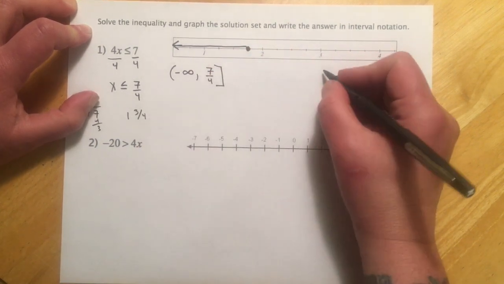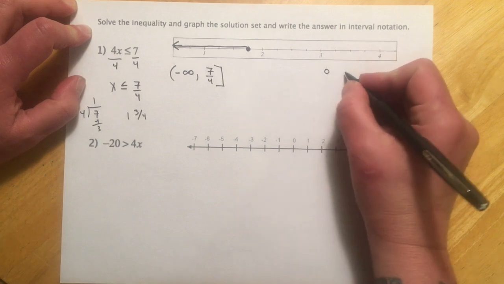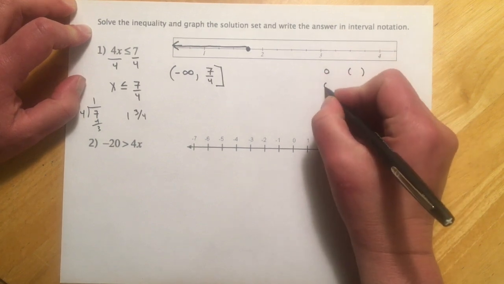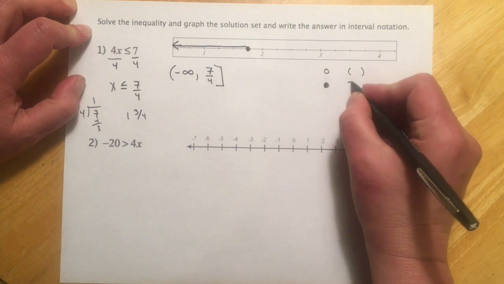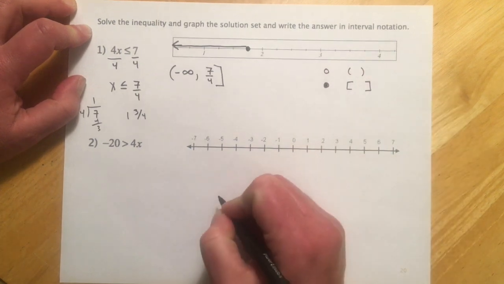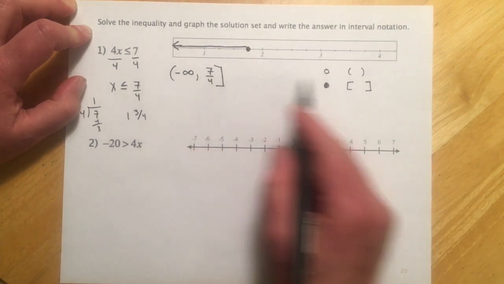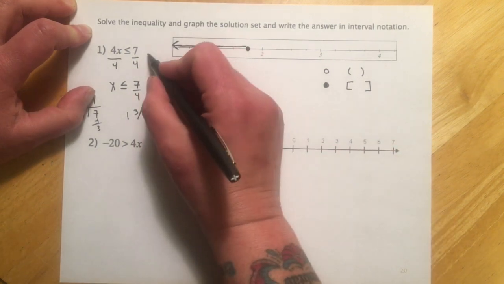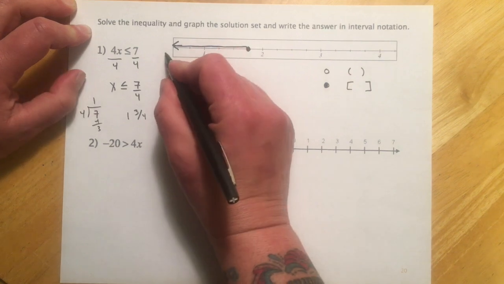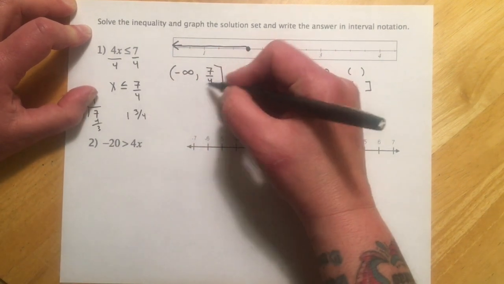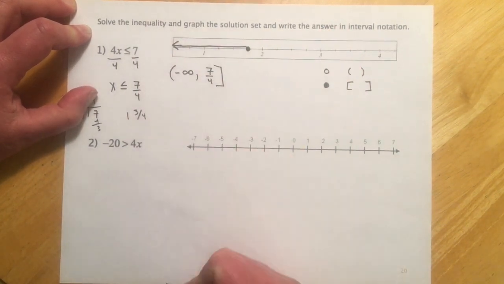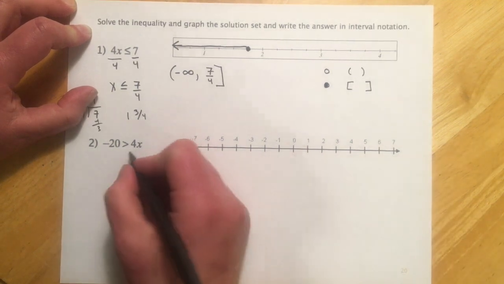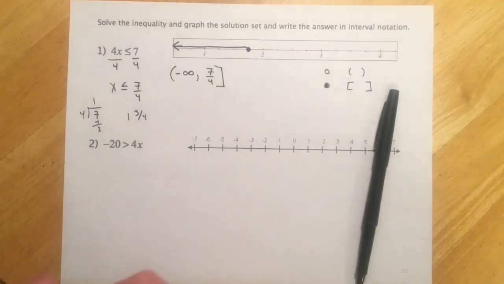So the little key to this is if I have an open endpoint, that's going to be parentheses. If I have a solid endpoint, that would be something with brackets on it. And so that's the interval notation. Small to large always. So negative infinity up to 7/4. We can't include infinity because we can't get there. 7/4 is solid, so equals.